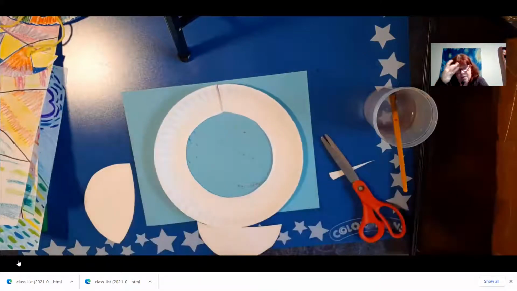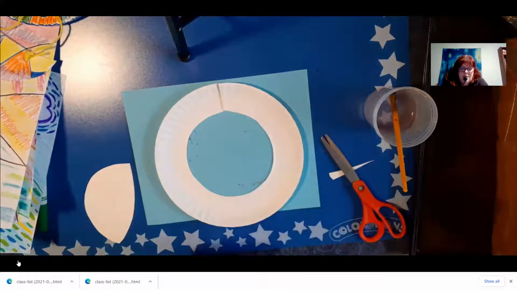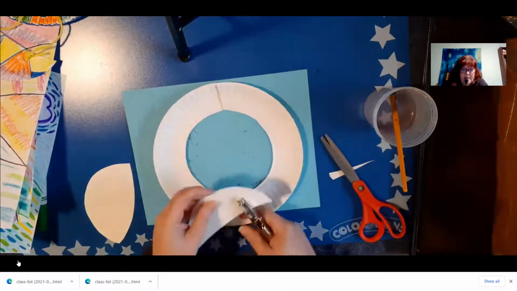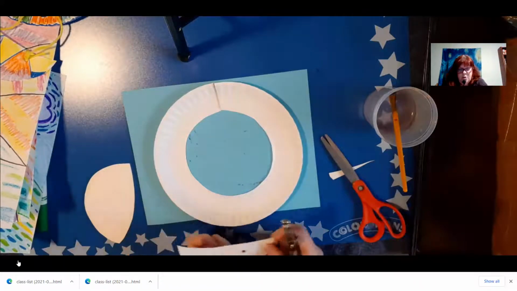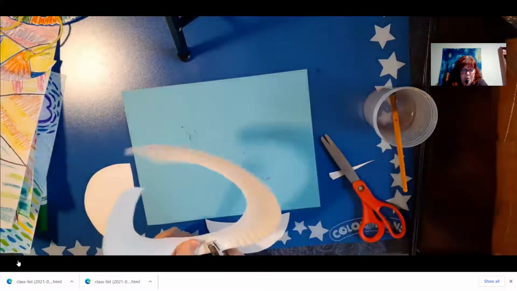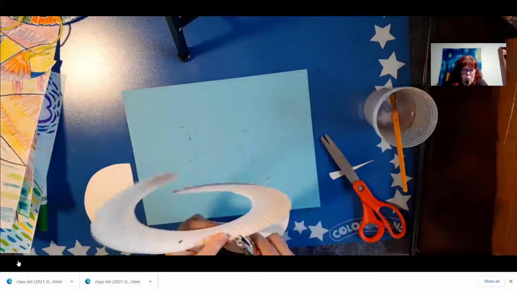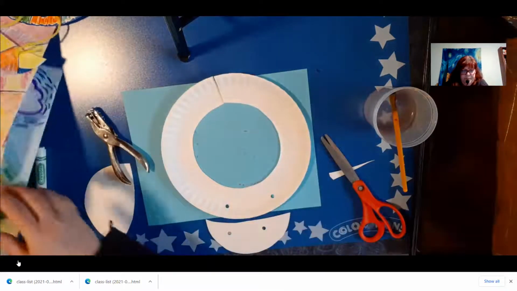And if you've got a hole punch, you can use that, or if you don't have that, you don't have to do this extension piece. You could just do the paper plate. But I'm going to put 2 holes on my plate as well as the little shape at the bottom.